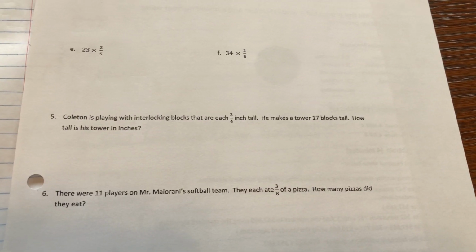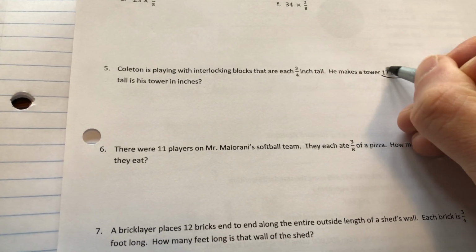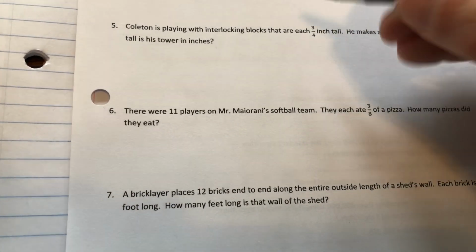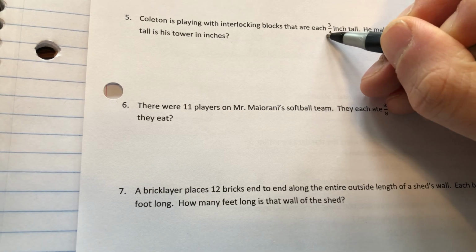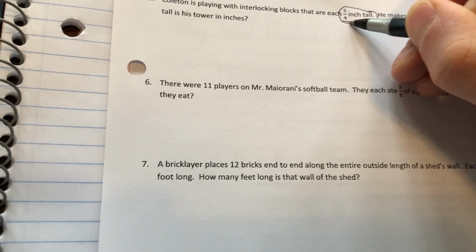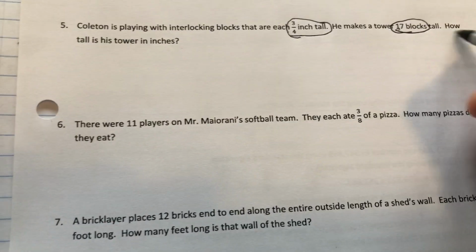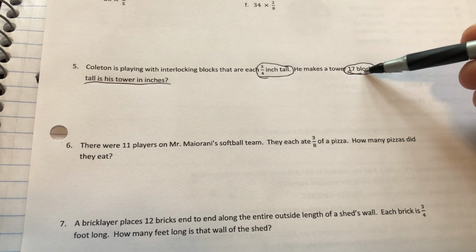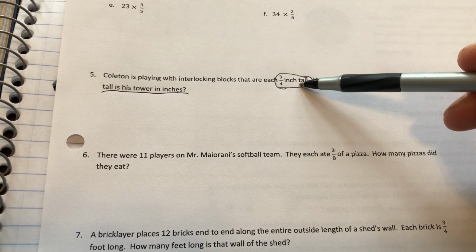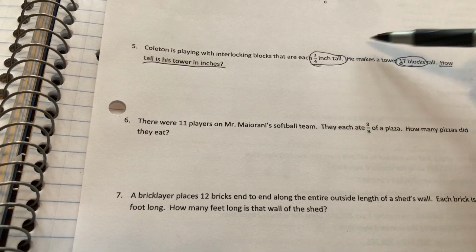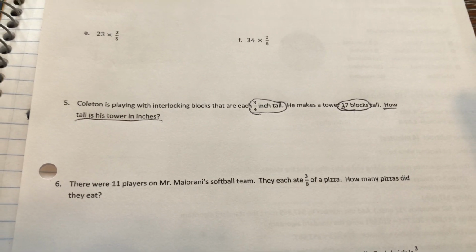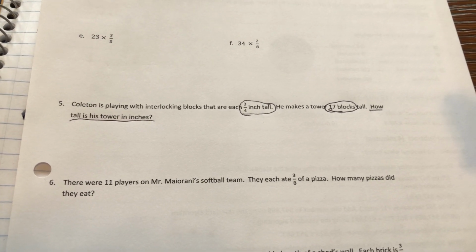All right, so we have 17 blocks. We know that each block, every one of these 17 blocks, is 3/4 inches tall. So we've got our question: how tall is this tower in inches? It's got 17 of these blocks. They're each 3/4 inches tall. So we know one block is 3/4 inches tall, but when you put 17 of them on top of each other, how tall is that going to be? Okay, please hit pause. Try to figure this out on your own.